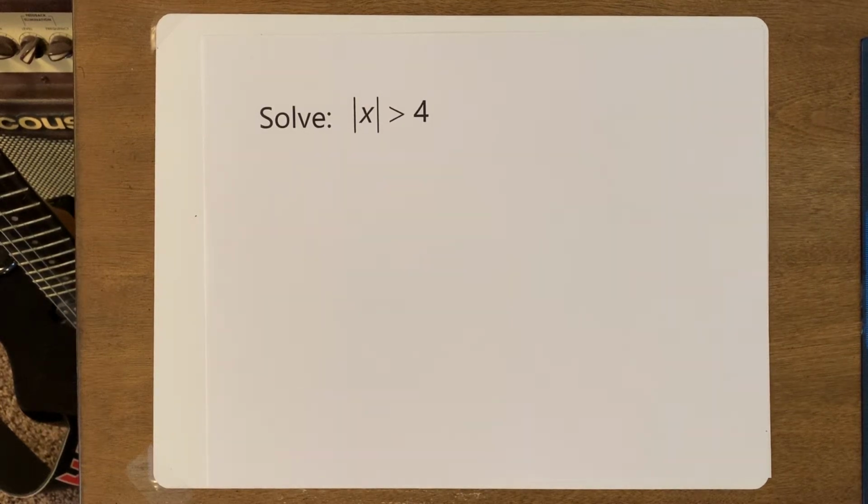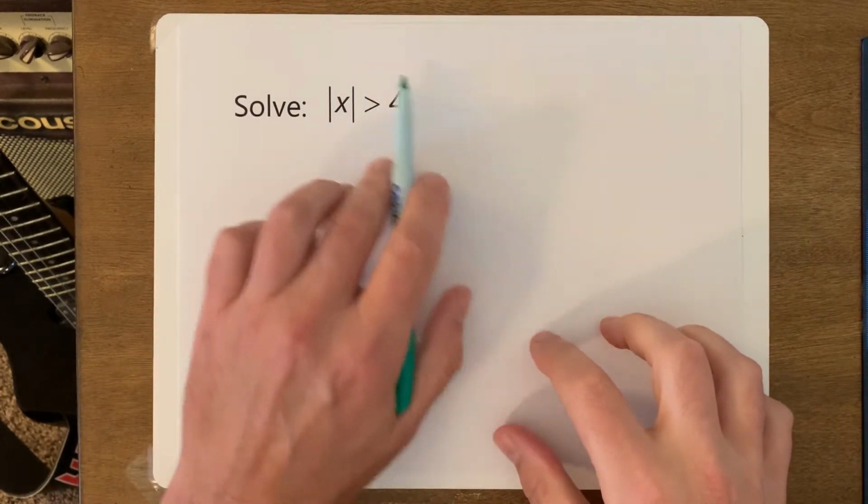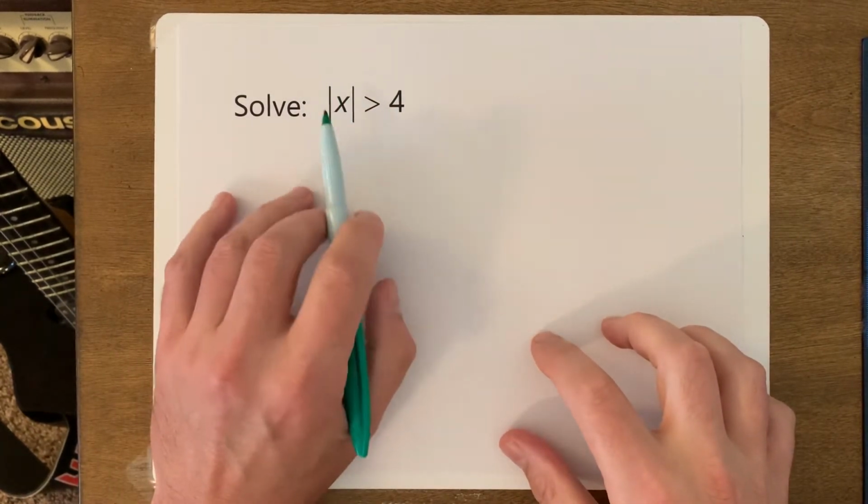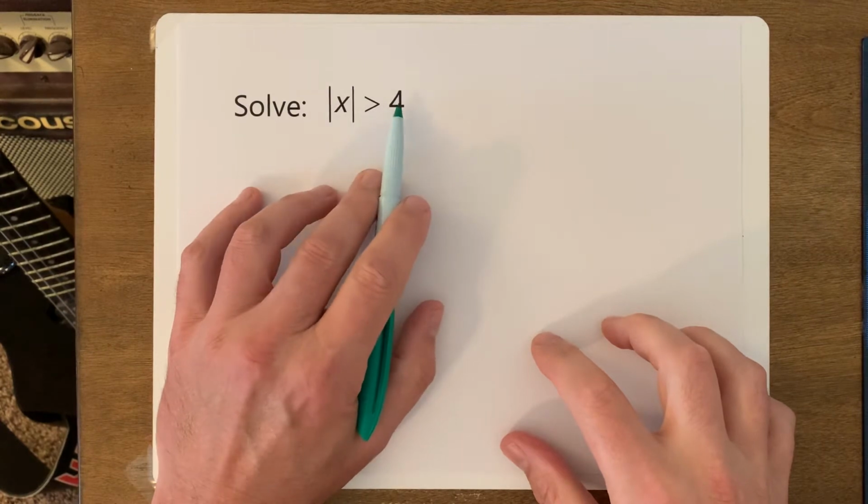Hey guys, it's Mr. C, and in this video, I'm going to show you how to solve absolute value inequalities. So like I always do, I start out with the simplest one that I can possibly find. You have the absolute value of x, and you have greater than 4.